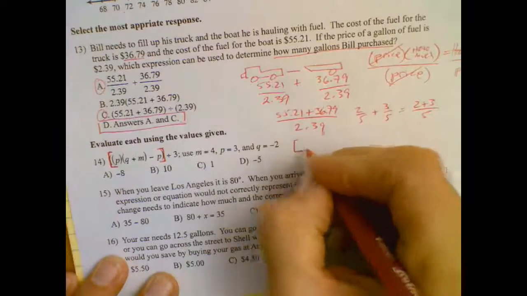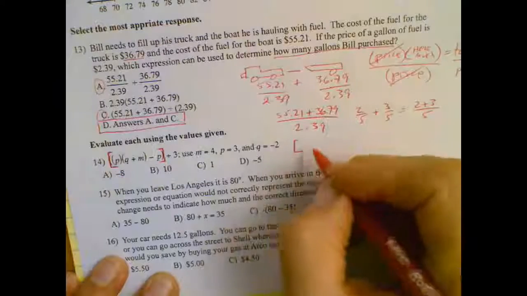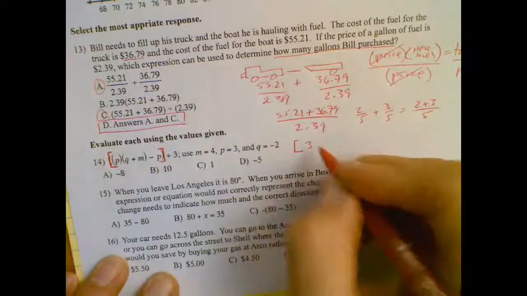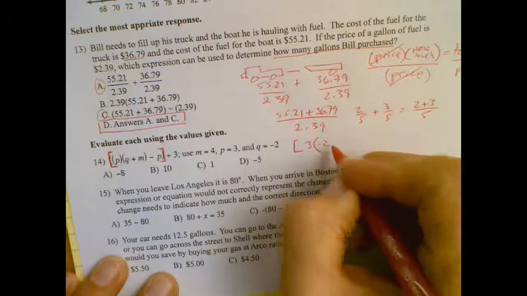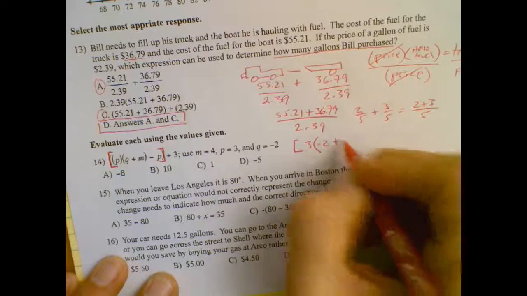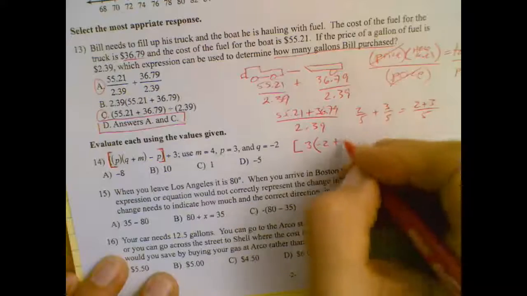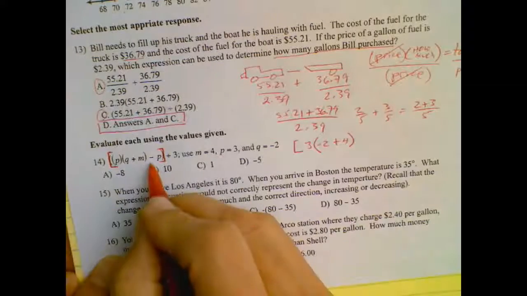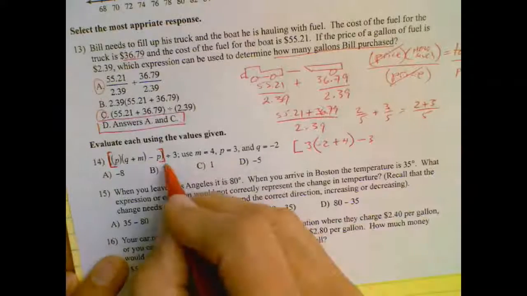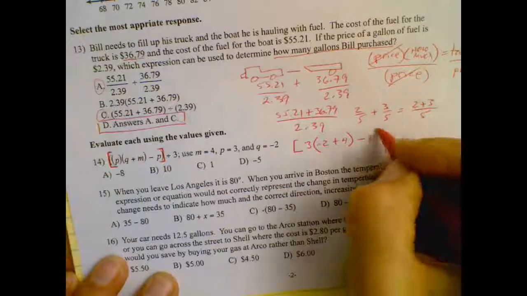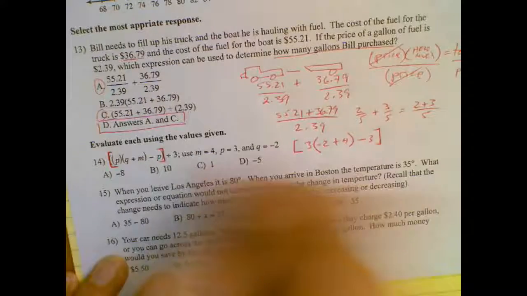So 3, I have Q plus M. So Q is worth -2. M is worth 4 minus P. Here's my bracket, divided by 3.